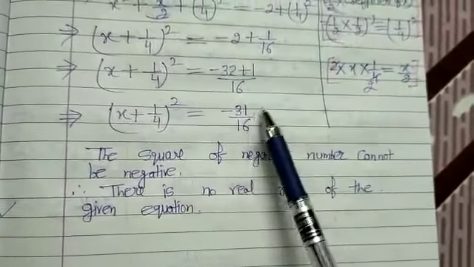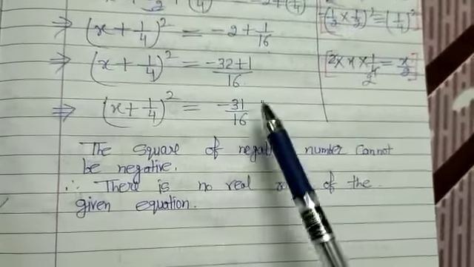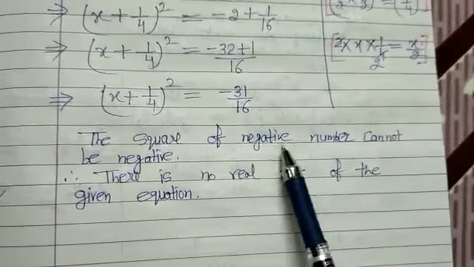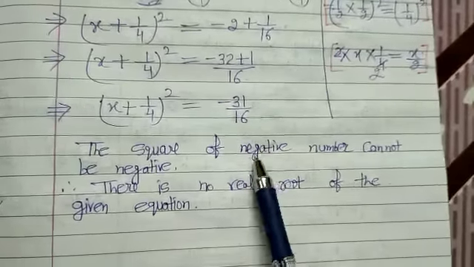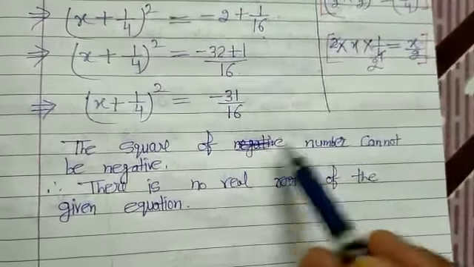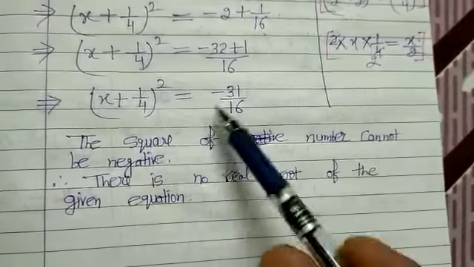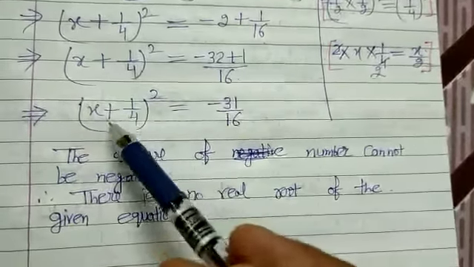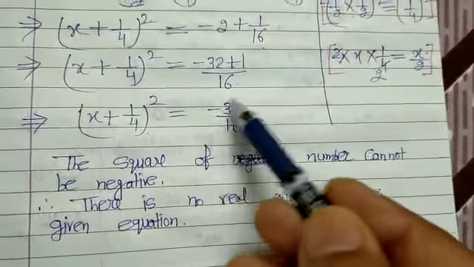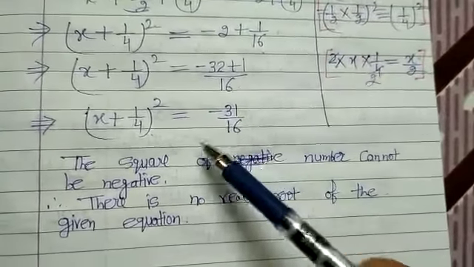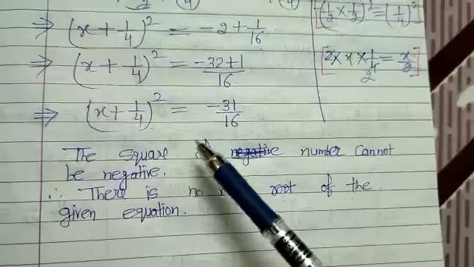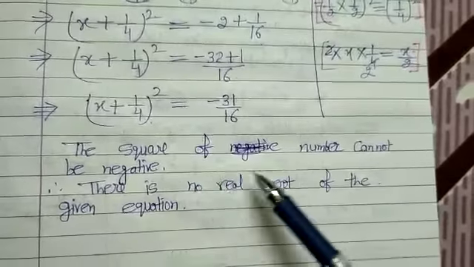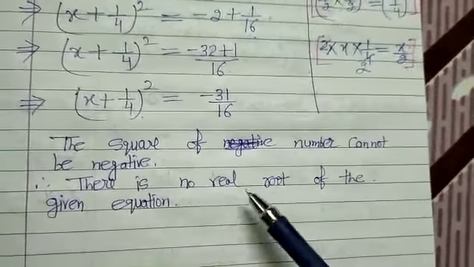Now we know that when we take the square root on both sides, the square root of a negative number is not a real number. Either we can say that the square of a number cannot be negative. Therefore, there is no real root in this quadratic equation, because when I take the square root, the square root of a negative number is not a real number. So that's why the roots of this quadratic equation are not real roots. Therefore, we can say that there is no real root of the quadratic equation. That's all. Thank you.